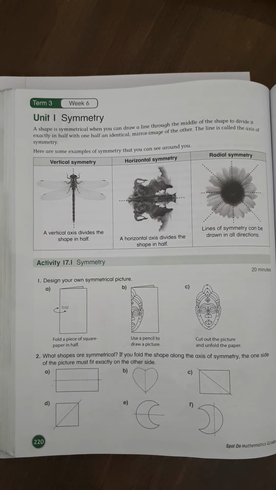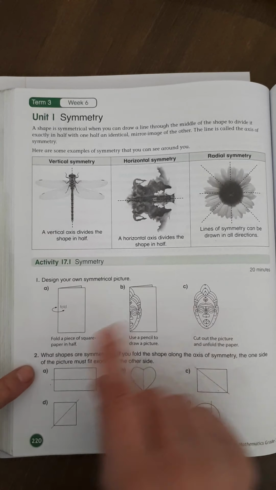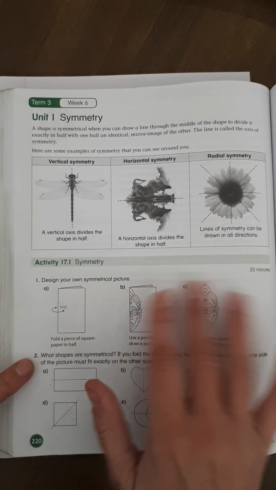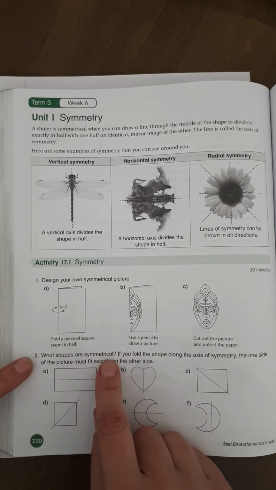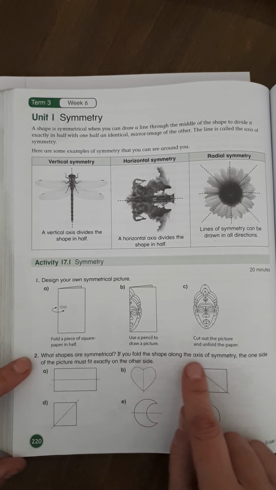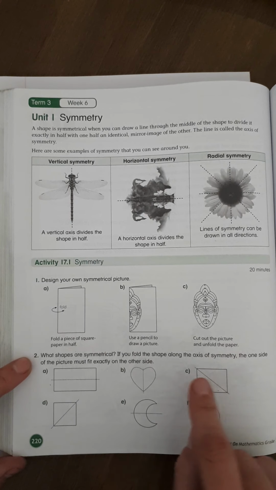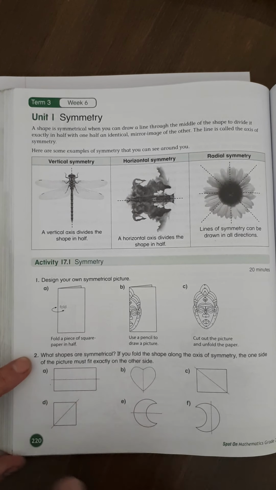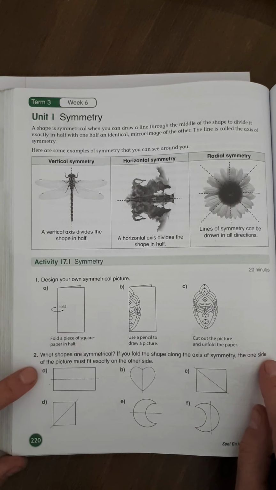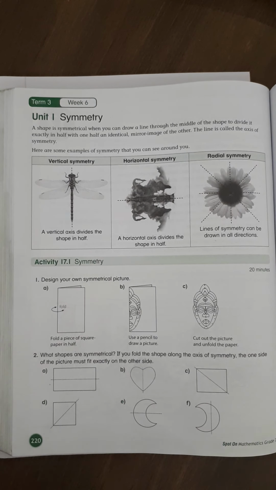So let's start with number 2. You don't have to do number 1 for me. That's a bit of art. We leave that out. So we start with number 2. What shapes are symmetrical? If you fold the shape along the axis of symmetry, that's the axis of symmetry line and the axis of symmetry line, the one side of the picture must fit exactly on the other side.